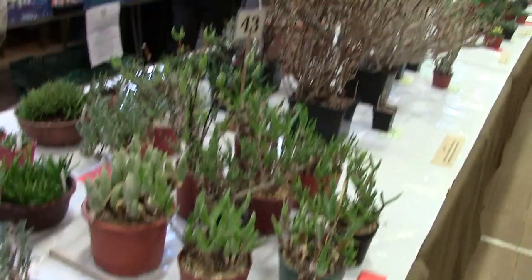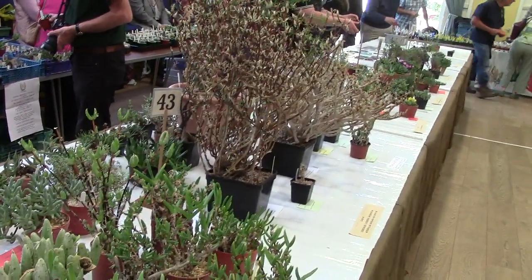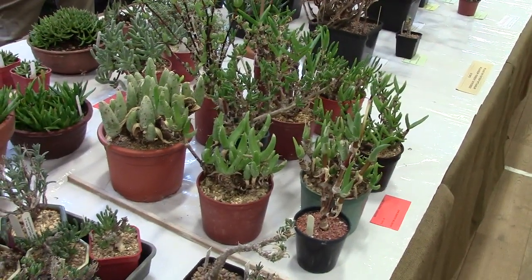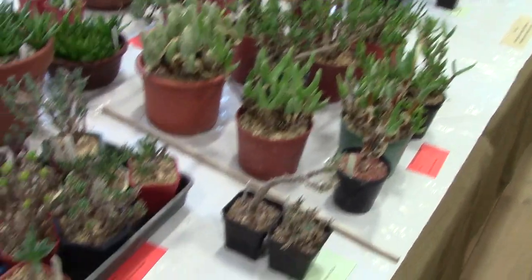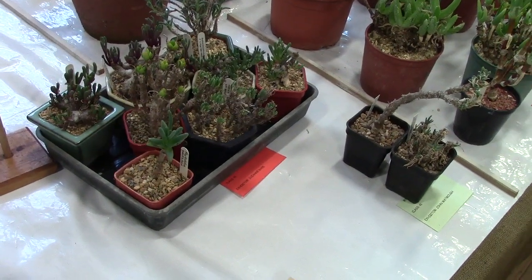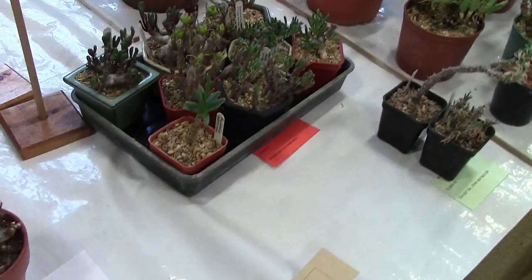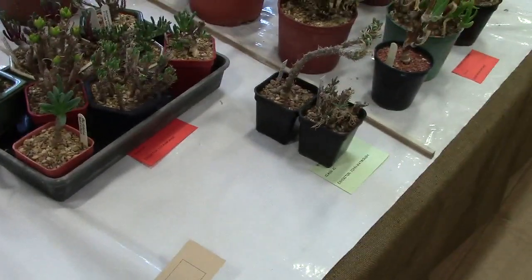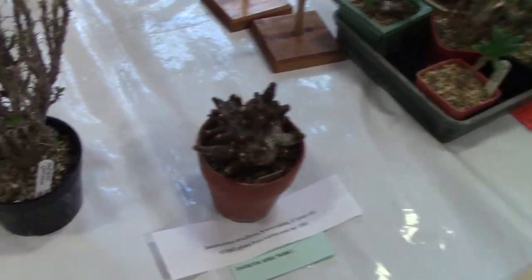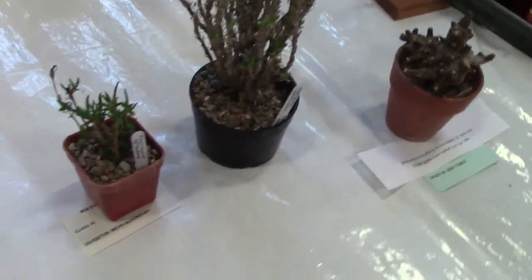We'll take another view the other way of those. Those large ones are quite impressive of the Mitrophyllums. And coming down to the Dactylopsis, Philobolus and Sphelmanthus. There's not a Dactylopsis here, probably because they're virtually impossible to grow. Well, in my books they're impossible to grow.